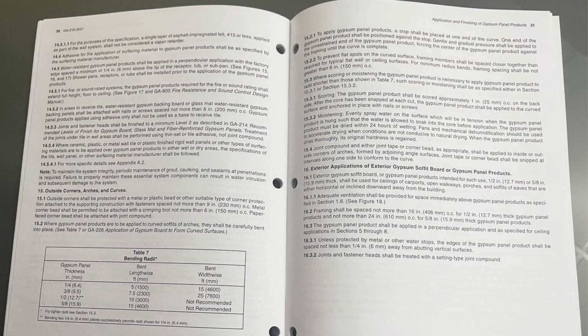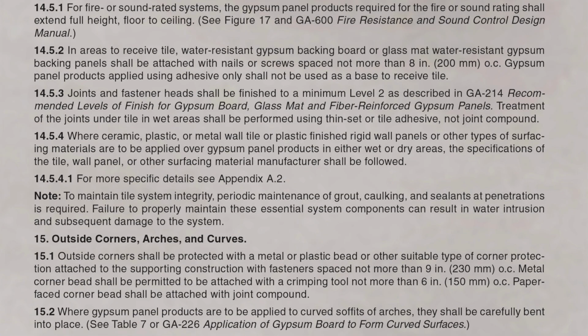And finally, on page 30, the specification reads, Section 14.5.3: joints and fastener heads shall be finished to a minimum level 2 as described in GA-214, Recommended Levels of Finish for Gypsum Board, Glass Mat, and Fiber Reinforced Gypsum Panels. Treatments of the joints under tile in wet areas shall be performed using thin set or tile adhesive, not joint compound.